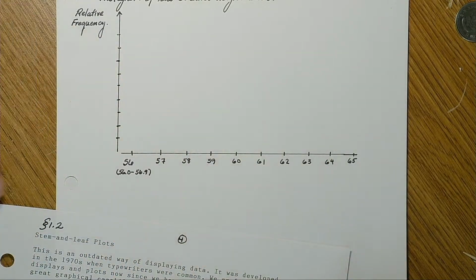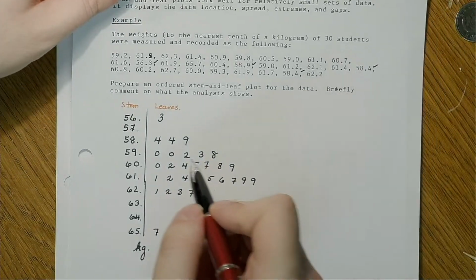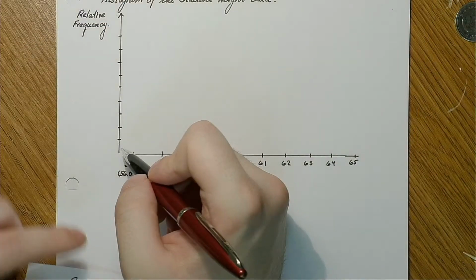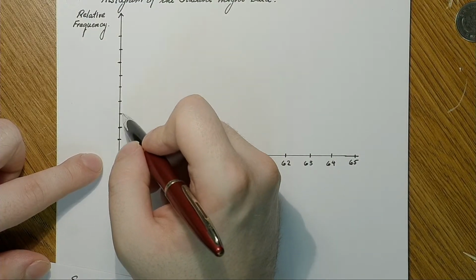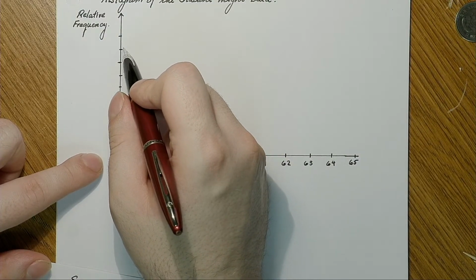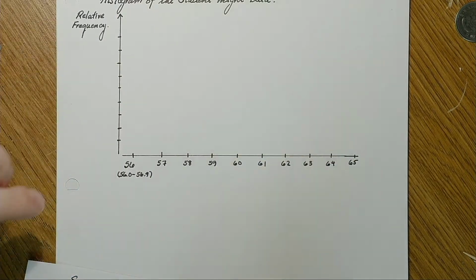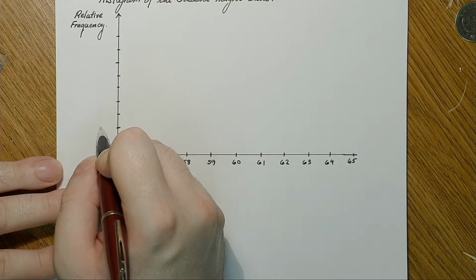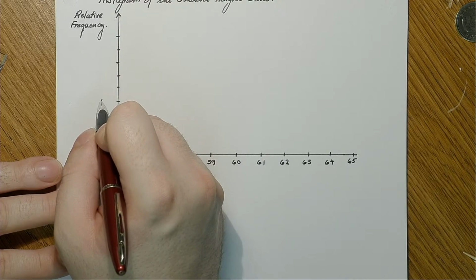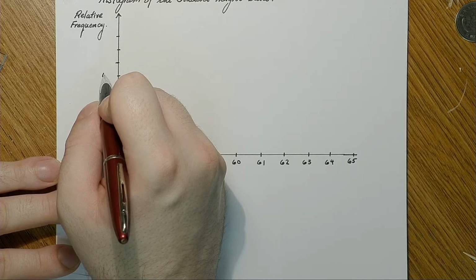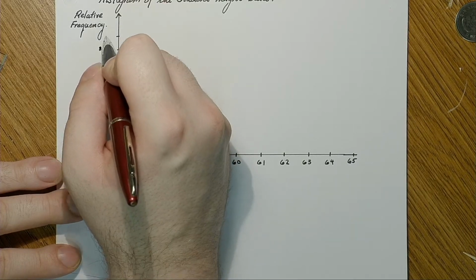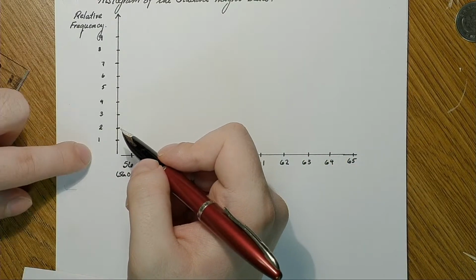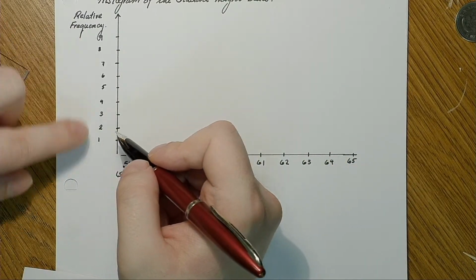Okay, so I know that the most I have is 9, and so I'm going to go from 0 to 1, 2, 3, 4, 5, 6, 7, 8, 9. But again, if I just did that, that's the frequency.